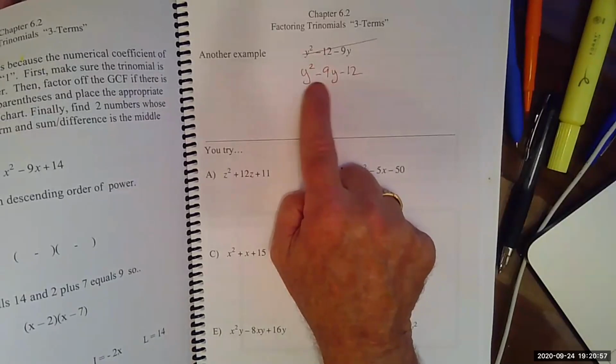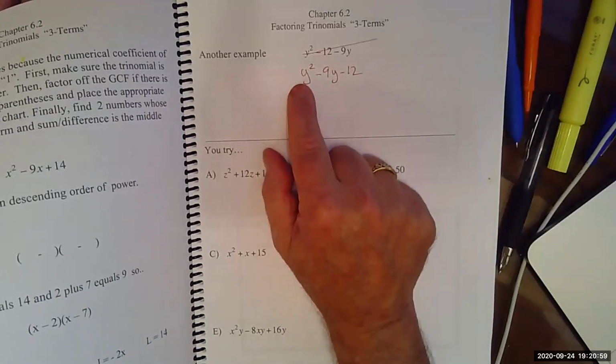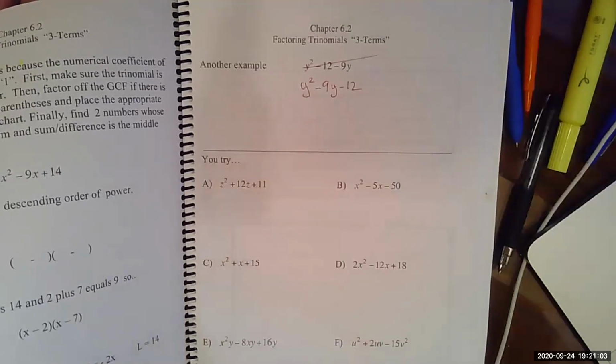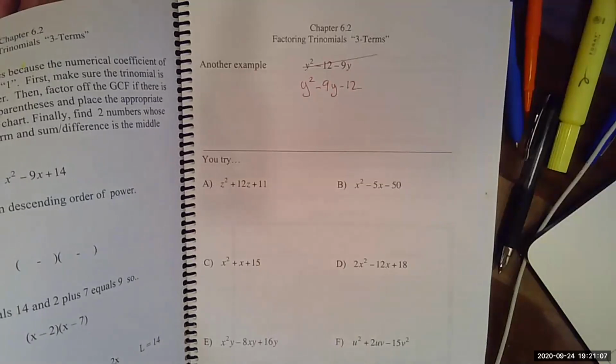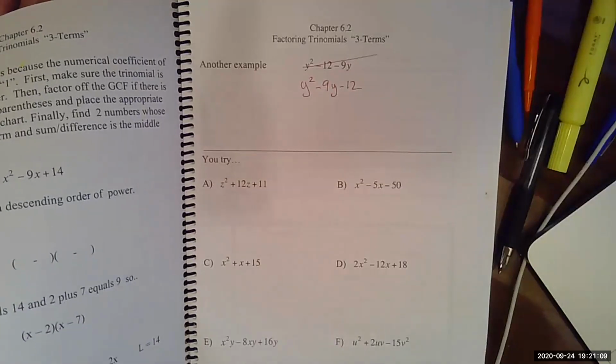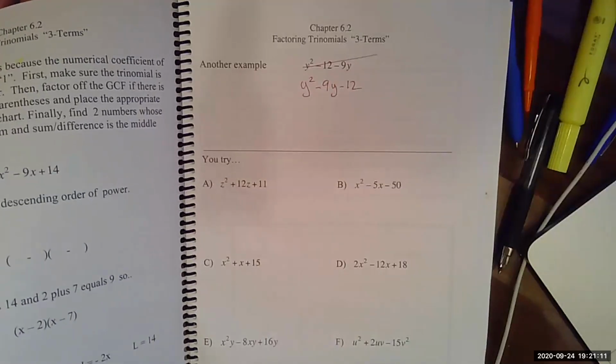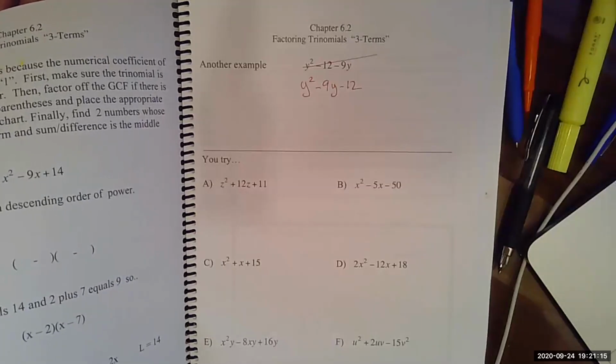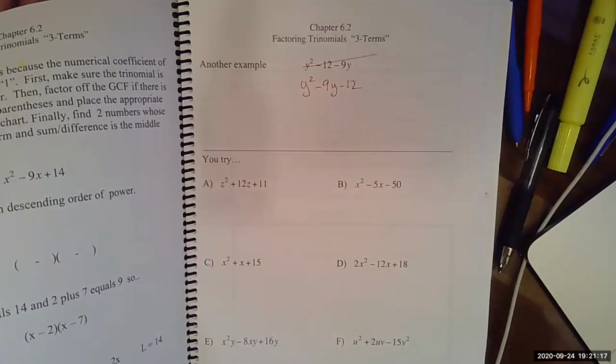Why? Because there's only a 1 in front of the squared term. The numerical coefficient of the first term is 1. Those are nice. I think Jan does about half a dozen or 10 of them tonight. You'll see a pattern and you'll say, well, it's not so bad.